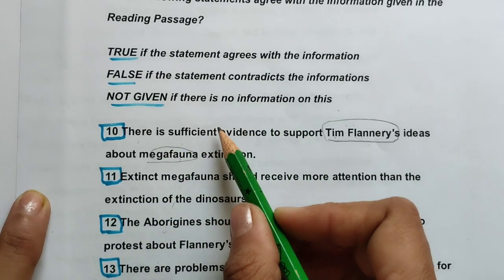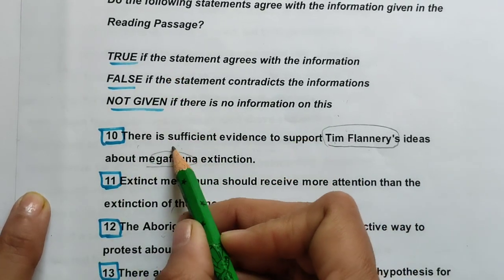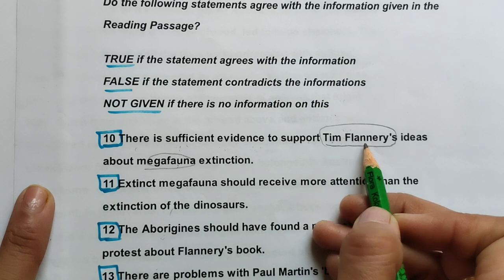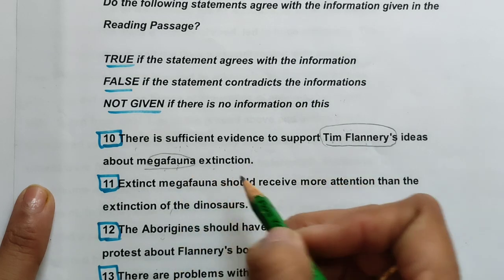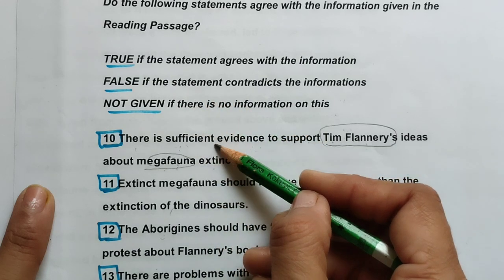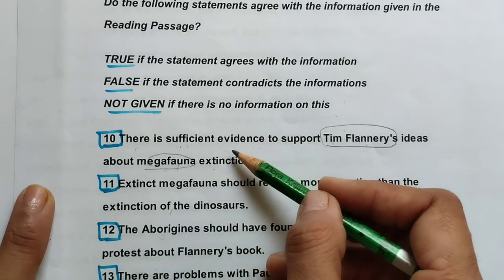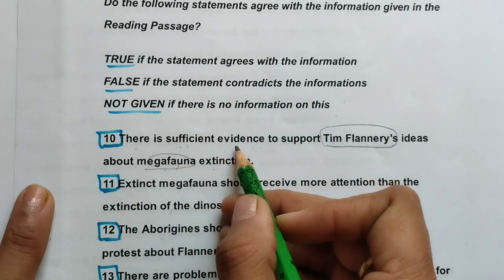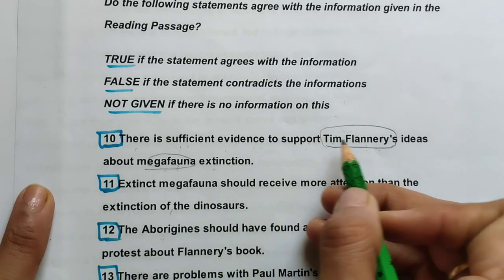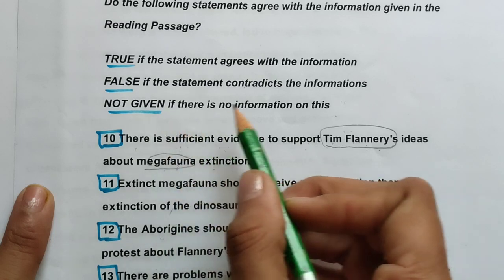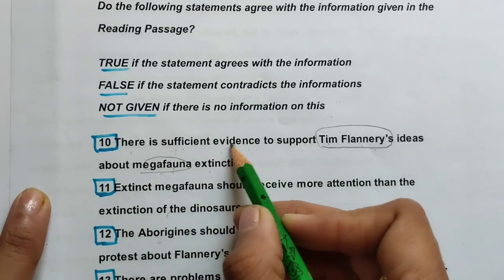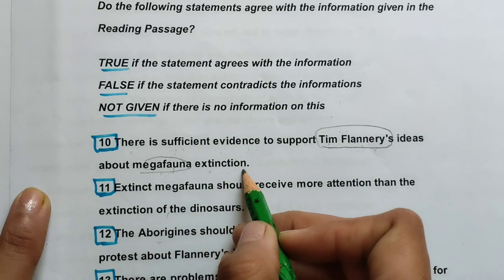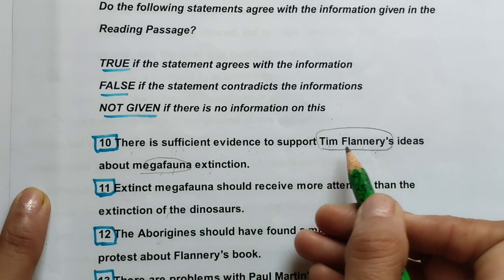Now in what situation is it going to be true? When there is sufficient evidence. If there is sufficient evidence to support this person's idea about megafauna extinction, meaning he has given some proof or done some research, then it is true. If there is less evidence, no clue to support, then it is a contradiction. And if they are not talking about any evidence, whether this person found the reasons for megafauna extinction and all, his ideas and all, then it is not given.